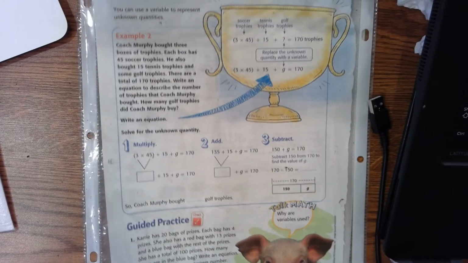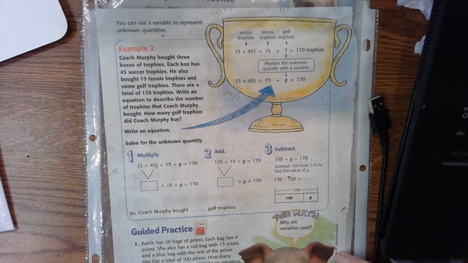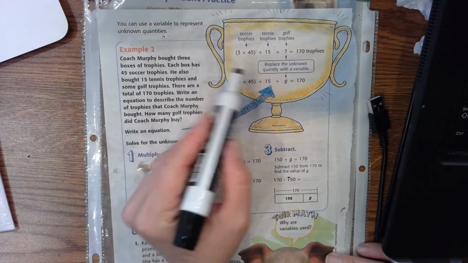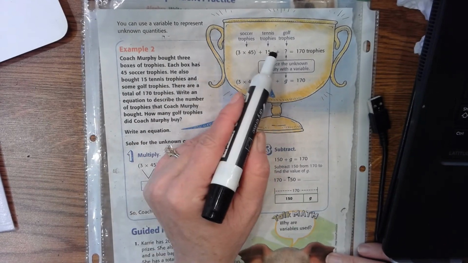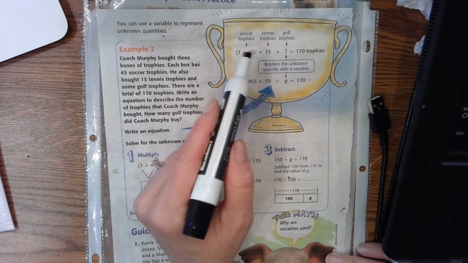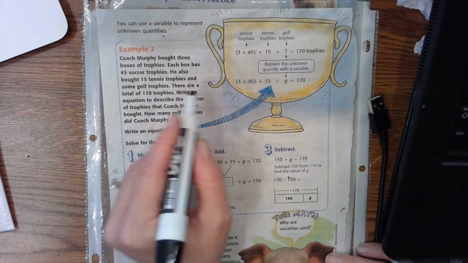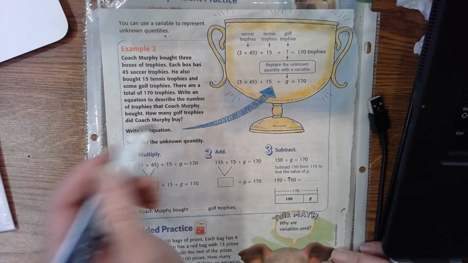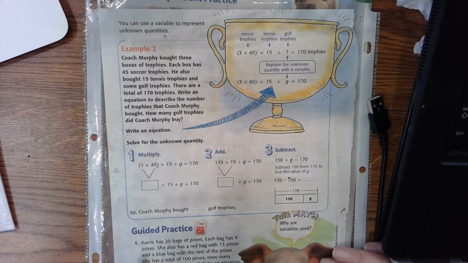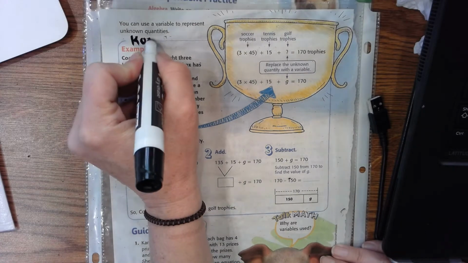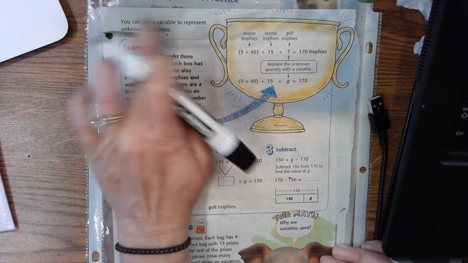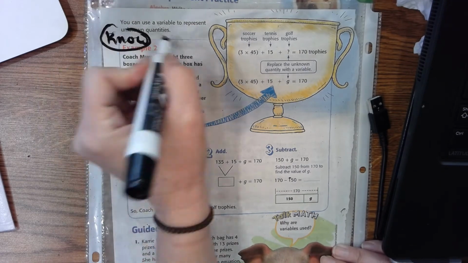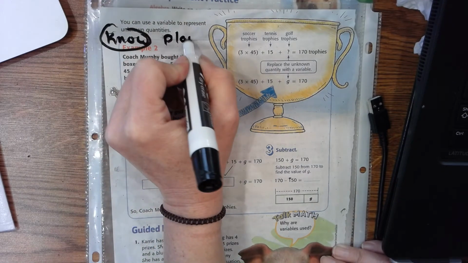Let's look at our second example, which is a little more complicated. You can use a variable to represent unknown quantities. In this one, they've used a question mark. You can use a question mark. You can use a Y, an X. A letter that reminds you what that variable stands for is also handy. But I'm going to go back to what I know. I'm going to circle what I know. I'm going to underline what helps me with my plan.